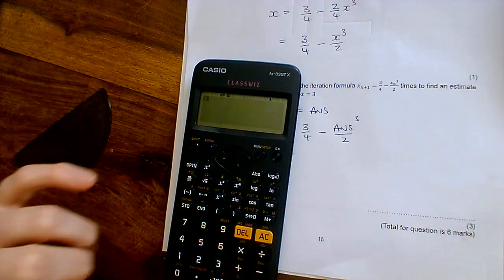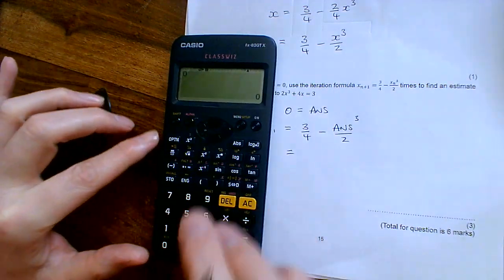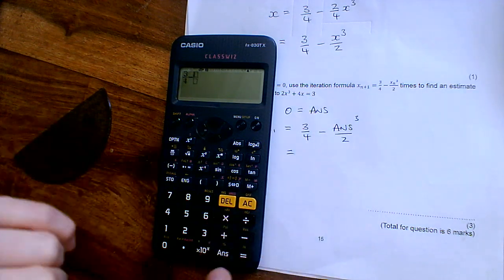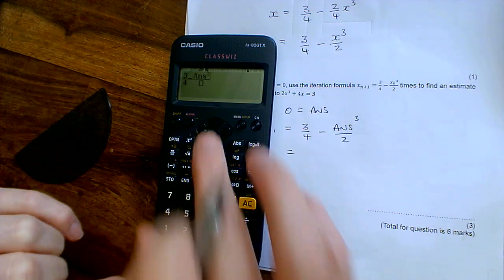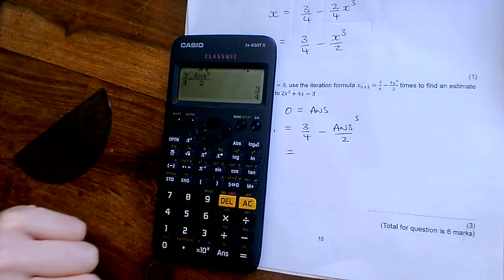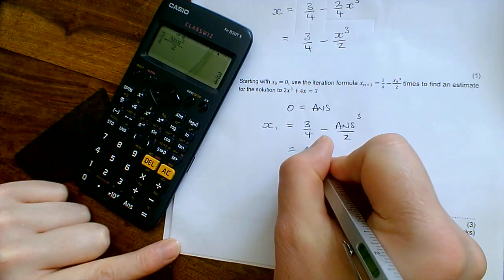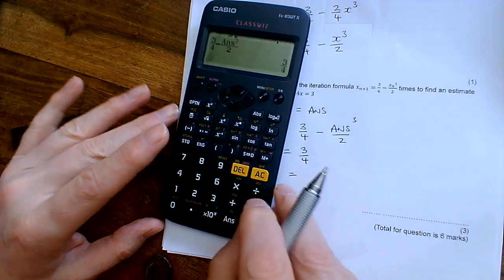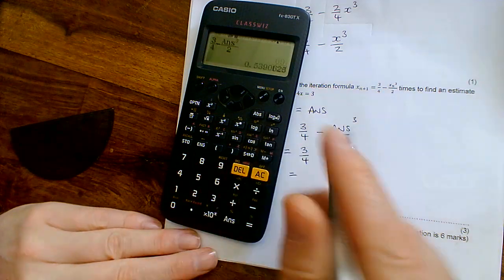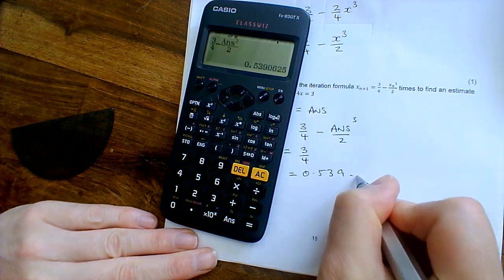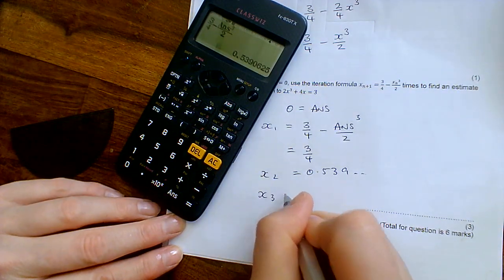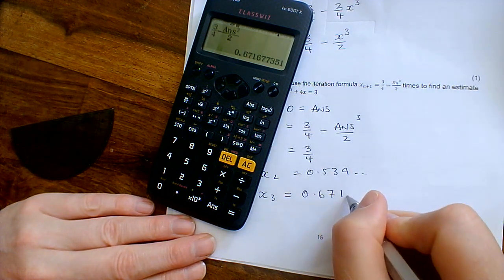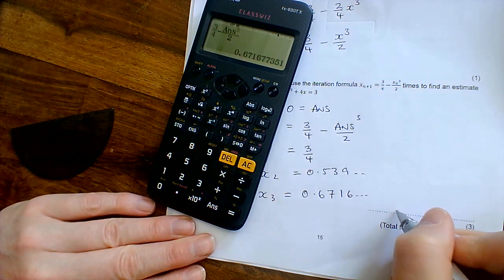So all I do is I type 0 in, press equals, and now the ANS is 0. Then we type in the equation: 3 over 4 take away ANS cubed over 2. And then you press go, and you get 3/4 for the first answer. So x1 equals 3/4. x2 equals, just press equals now, and you get 0.539 going on forever. x3 equals, press it again, 0.6716 going on forever.